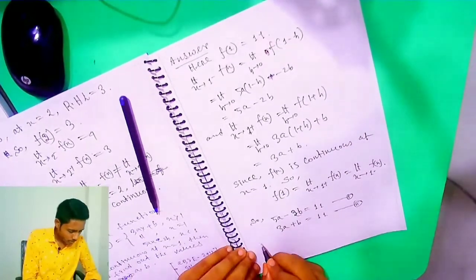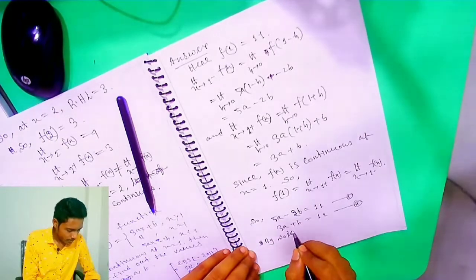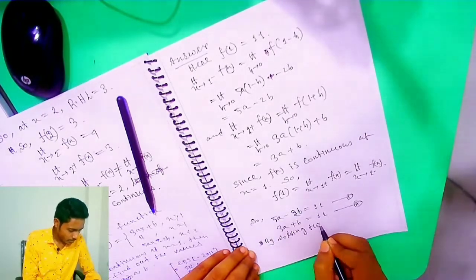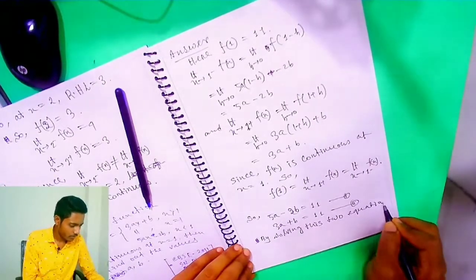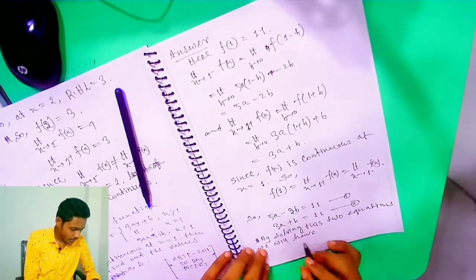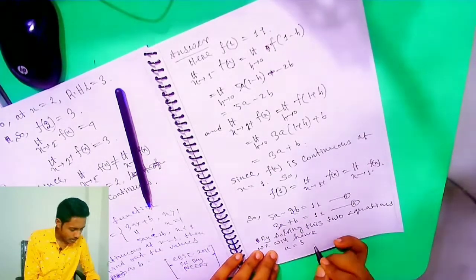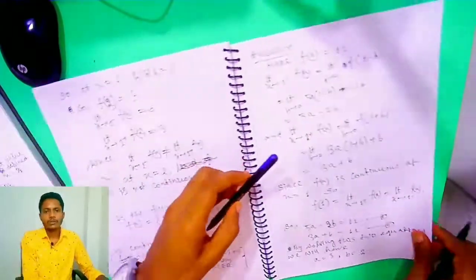Solving these two equations, we will have a is equal to 3, b is equal to 2. Okay.